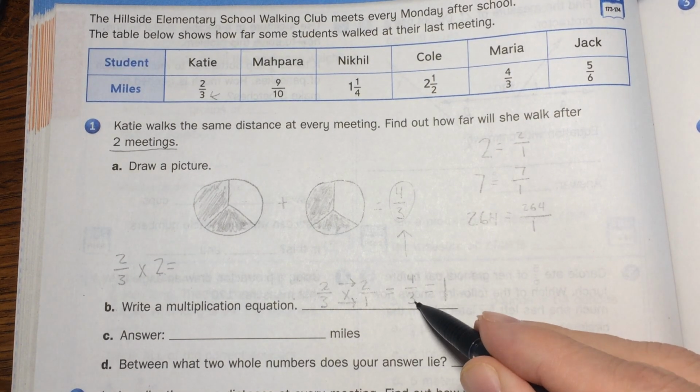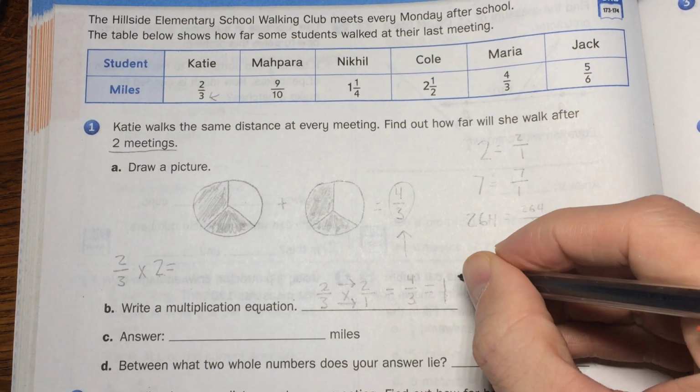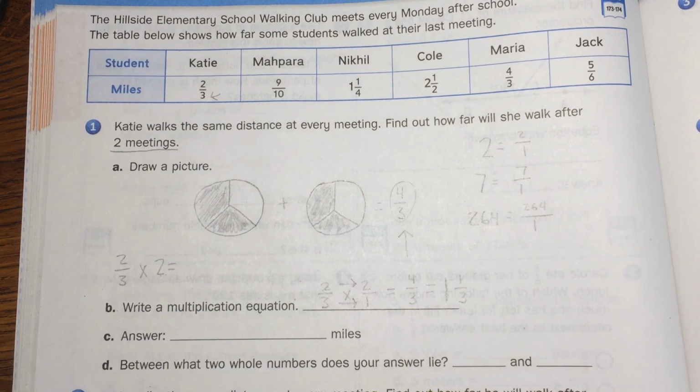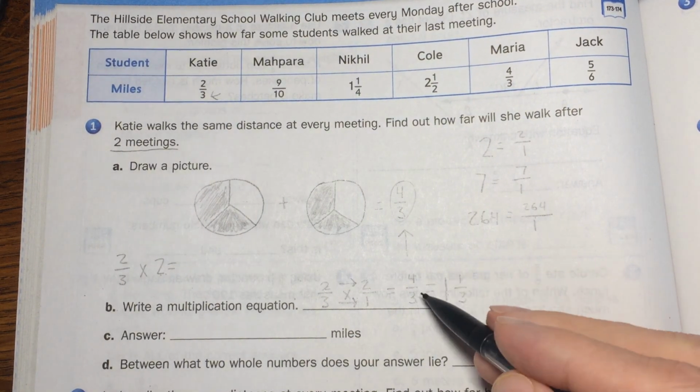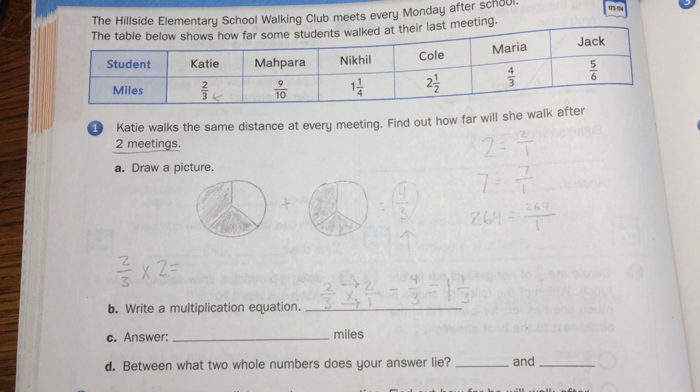3 times 1 is 3. And how much is left over between 3 and 4? There's 1 piece left over. So to reduce, we would get 1 whole, and then 1 piece of another third left over.